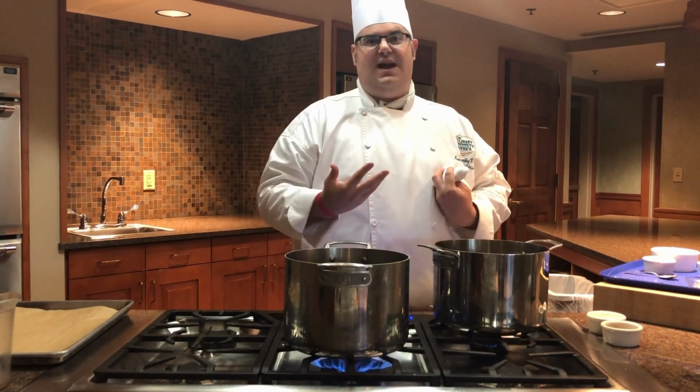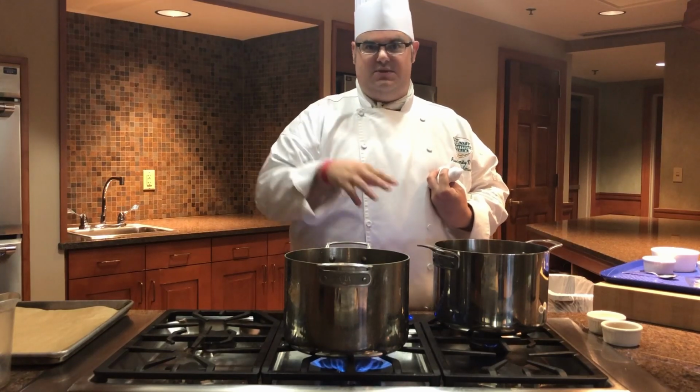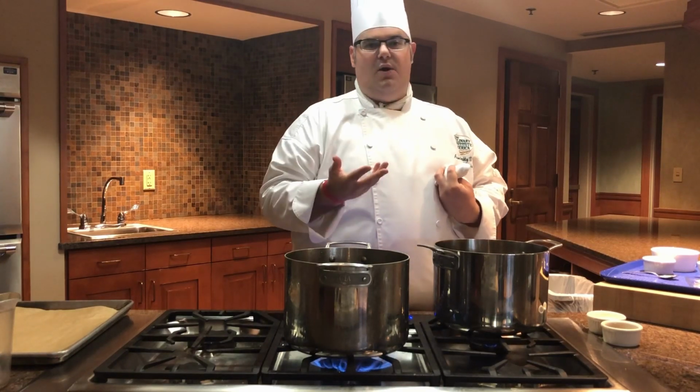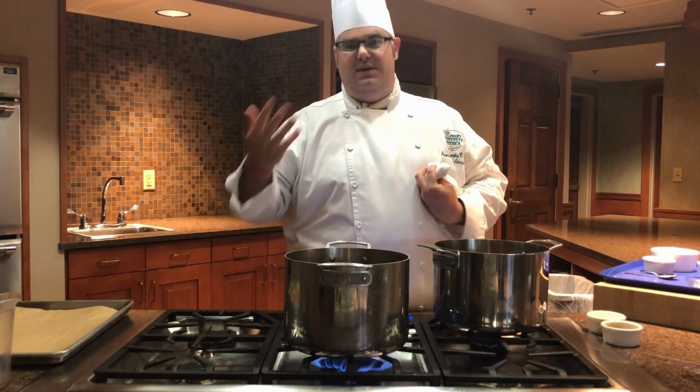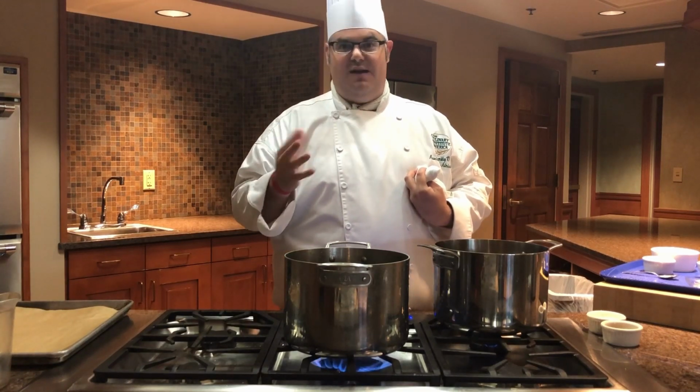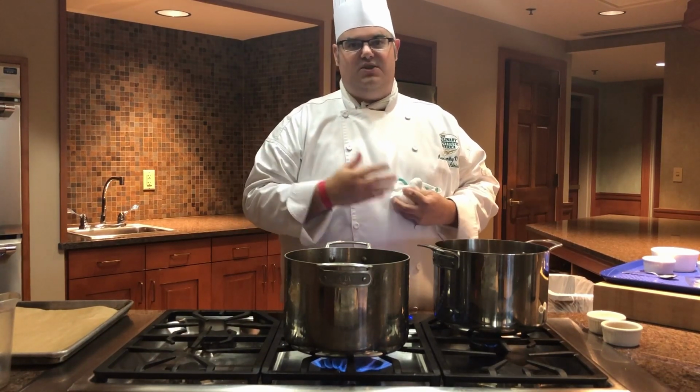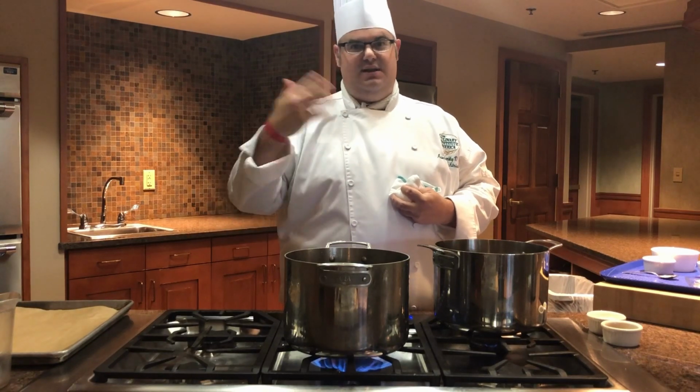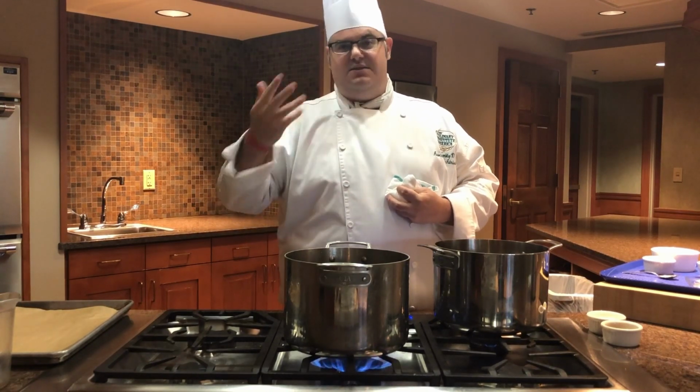So you always have to compensate for what you know you're going to lose through the cooking process. So if we know we want a half a gallon of stock, we need to up the ante by about 25% or so. So that same ratio would go for a gallon of stock. You're going to need about a quart additional to that, and so on and so forth.